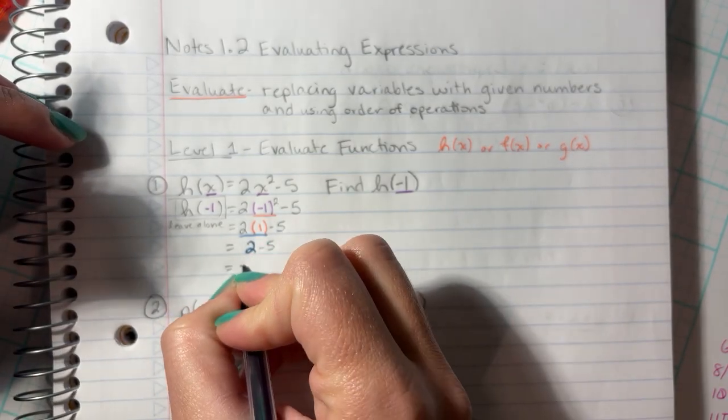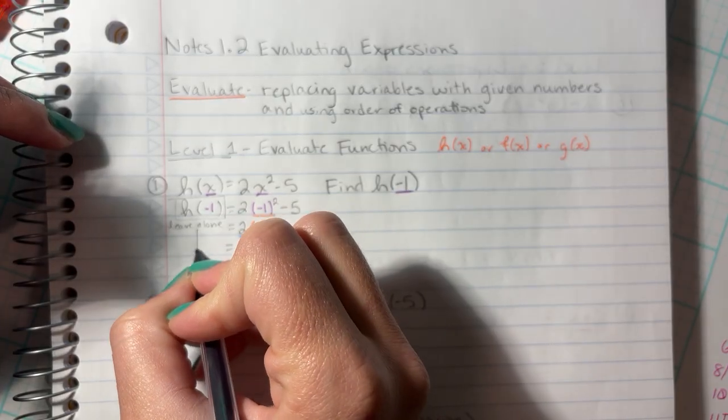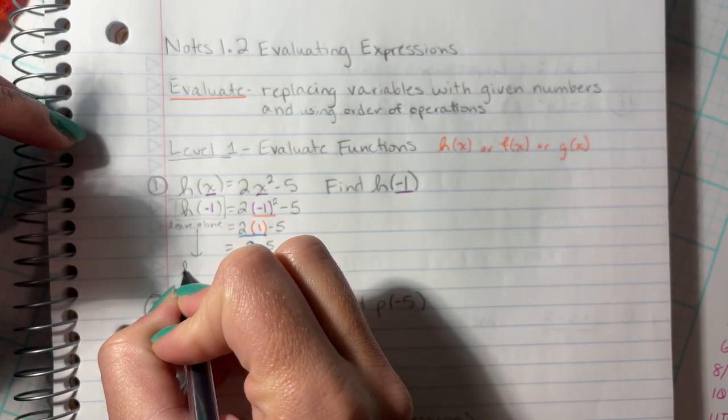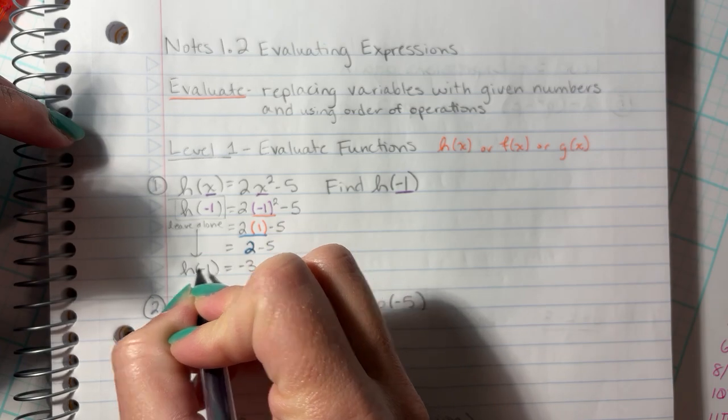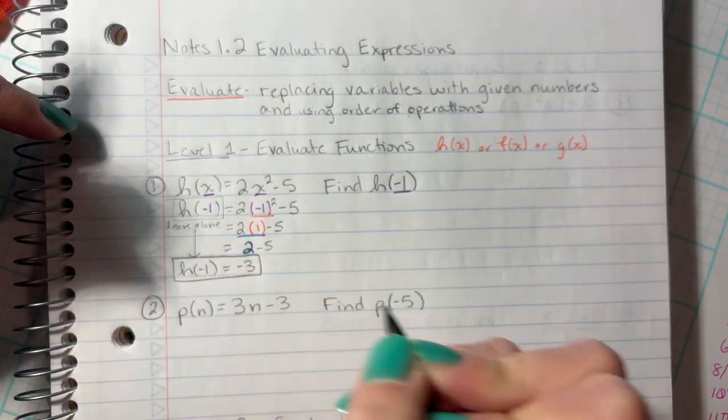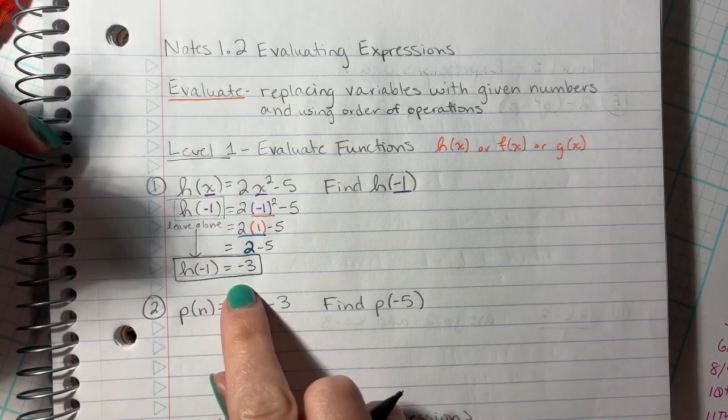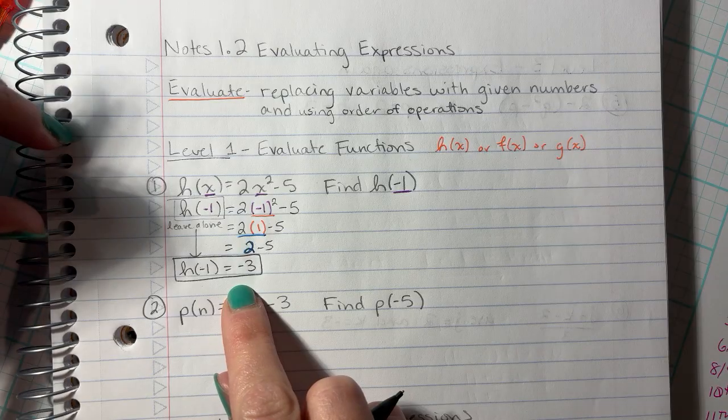And finally, we have negative 3. So technically, this thing we can just bring down because we wouldn't have messed with it the whole time anyways. And we get h of negative 1 equals 3. So we actually did all of the math for it.